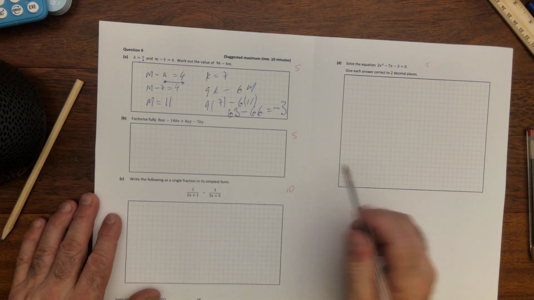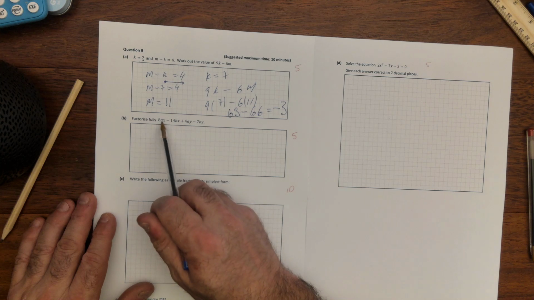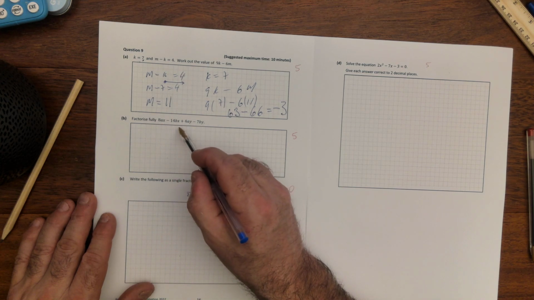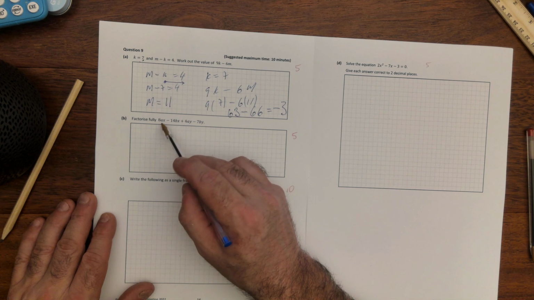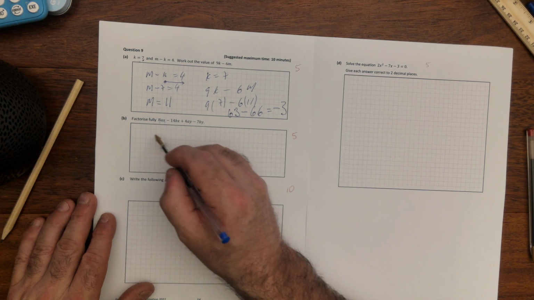Okay, next we're going to factorize this 4-term expression. We do that by grouping. We'll group the first two and just hope that they have something in common. If they do, we'll take it out. So there's an x and a 2 in common. You're looking for the lowest common multiple, both numerically and with letters. So there's a 2x in common.